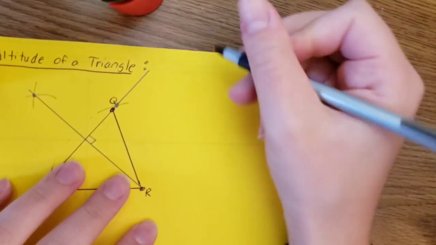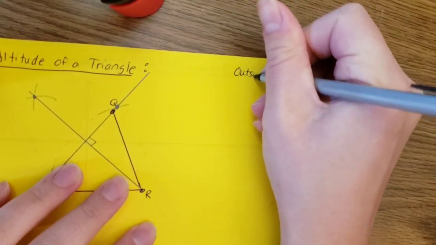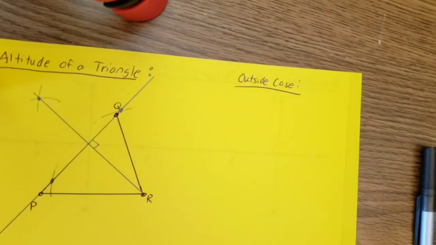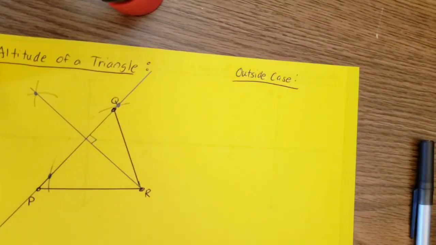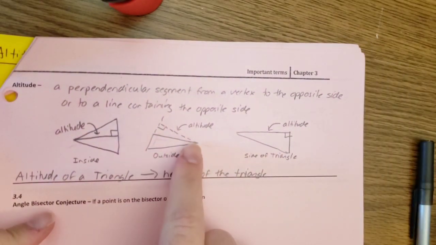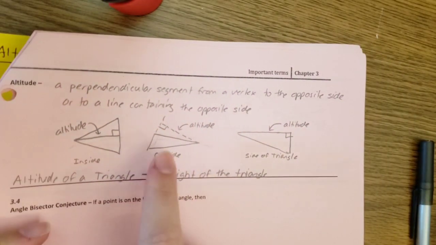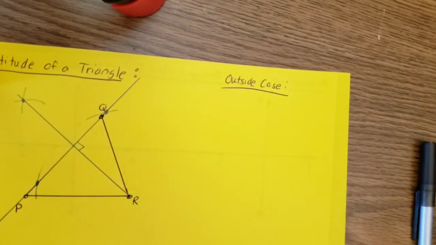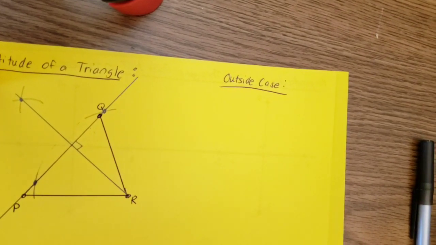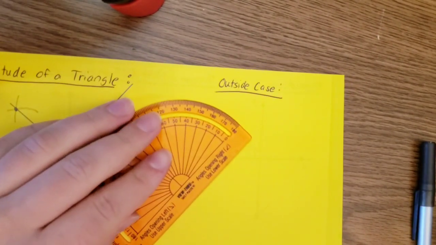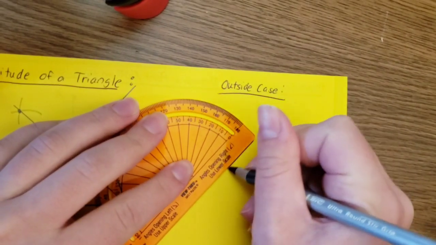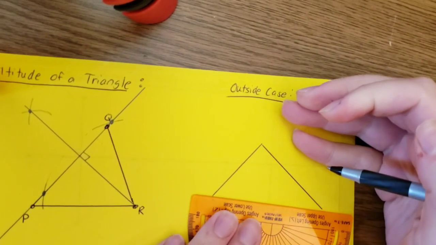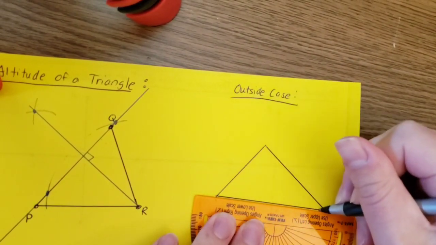The other thing that we could be thinking of is the outside case, meaning that we are going to be looking at an altitude that exists outside of our triangle. So if you think back to your definition packet, I'm looking at something kind of like this. So for this, we're going to want to label our outside case, and we're going to go ahead and draw ourselves a triangle here. All right, so I'm going to draw the triangle that we are going to be working with. I'm going to make it look like this. So go ahead, draw yourself that triangle as well.